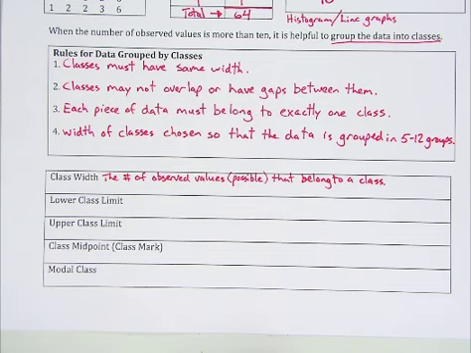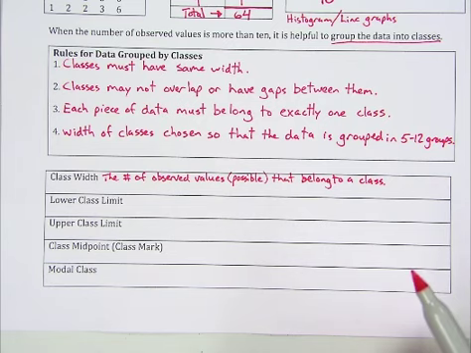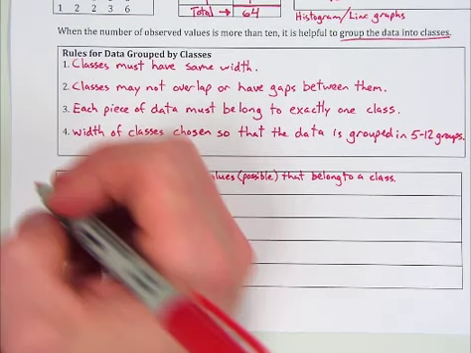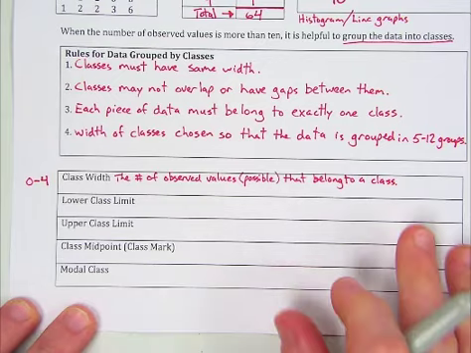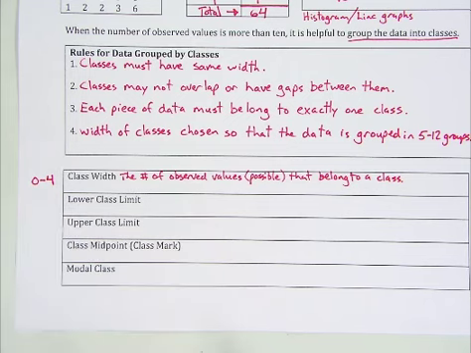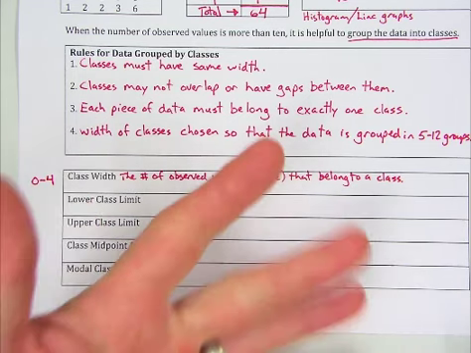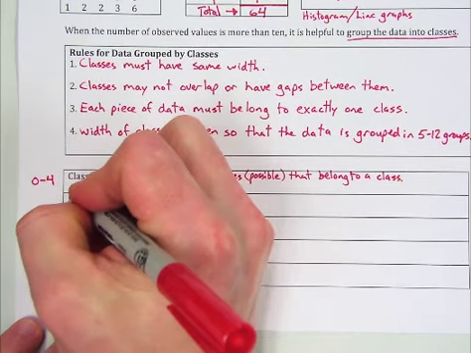Now when you deal with a class, you're going to have a starting number and an ending number. So let's just say we have a class where our first one is 0 through 4. Okay, so we think how many observed values are in 0 through 4? Well, we have 0, 1, 2, 3, and 4. So that is actually a class width of 5.